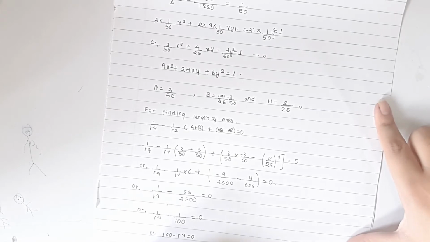Therefore we get r1² = 10 and r2² = -10.